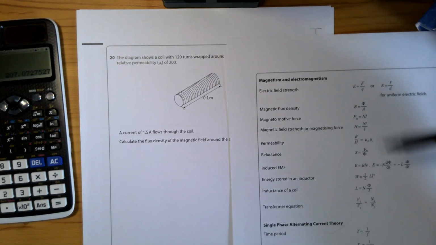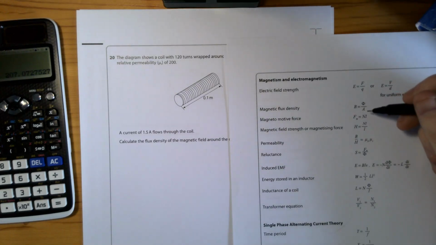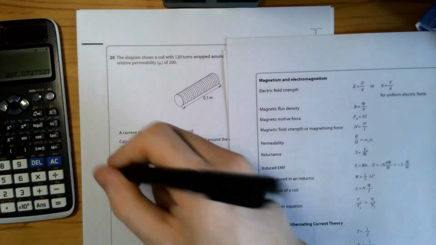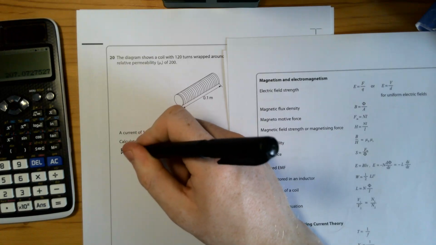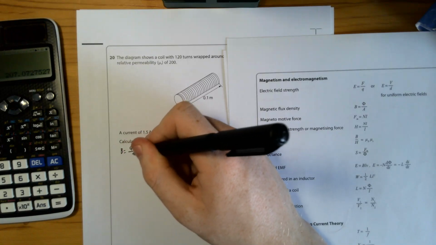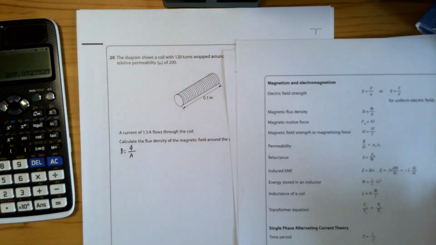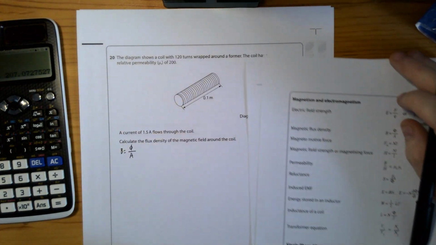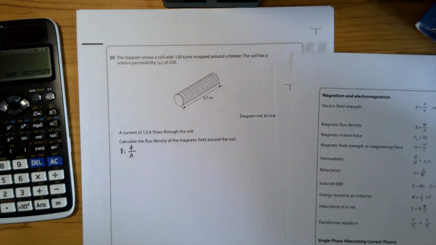Oh, it's evading me. Either way, doesn't matter too much. We're trying to get the flux density here, which formula is going to be B equals that over A. That's what we're trying to solve for.